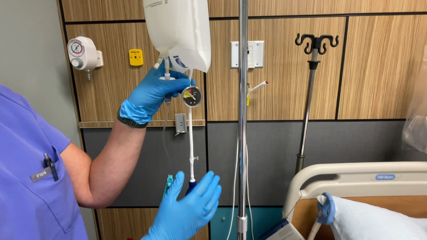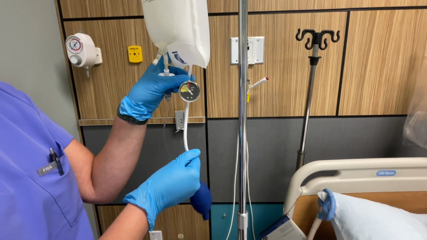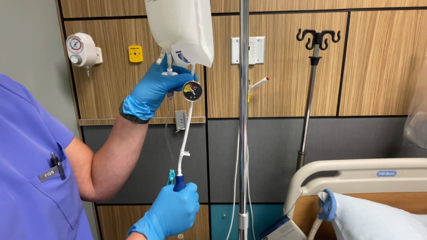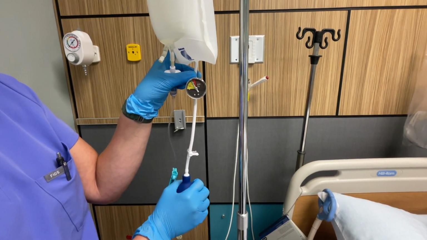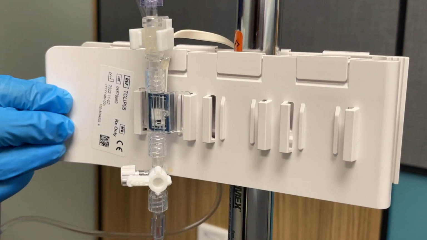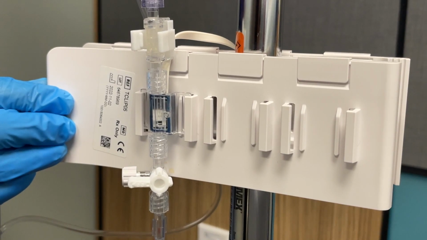In the event too much air is released and the dial returns to the yellow, you will repeat the first process of turning the stopcock off to the air and inflating the appropriate amount of air into the pressure bag. Moving back down the line to the transducer, we're going to talk about transducer placement.